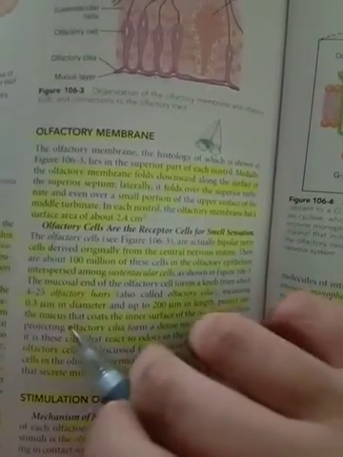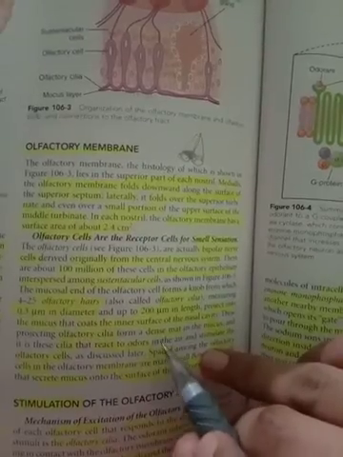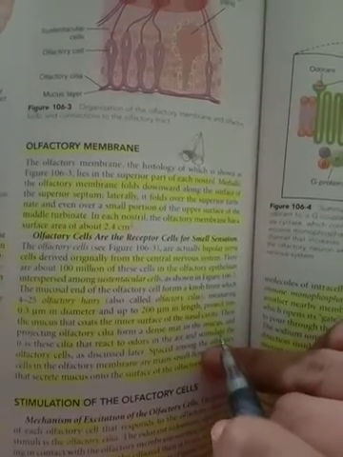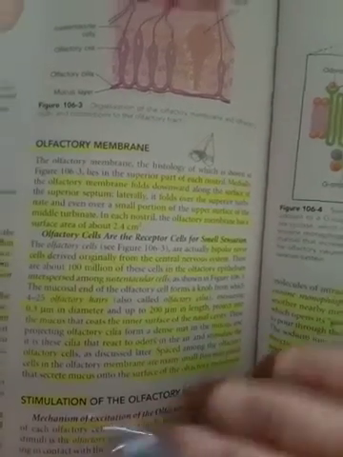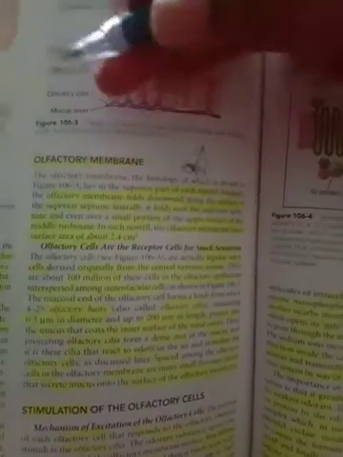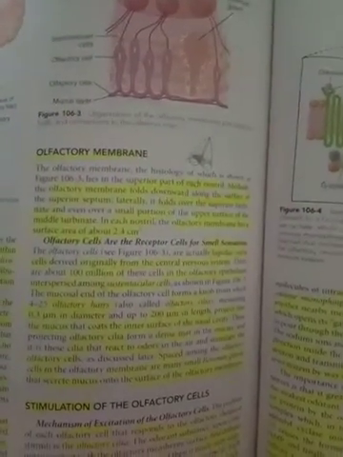The mucus coats the inner surface of the nasal cavity, and the cilia form a dense mat in the mucus. The cilia react to the odors in the air and stimulate the olfactory cells. This pathway continues like this and finally reaches the brain. So what is that pathway? We are going to see.